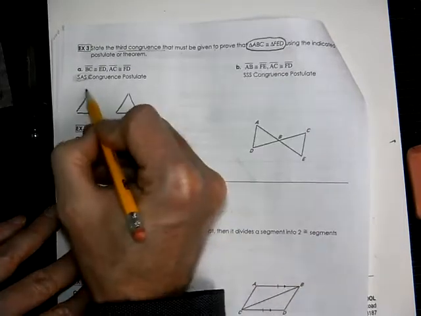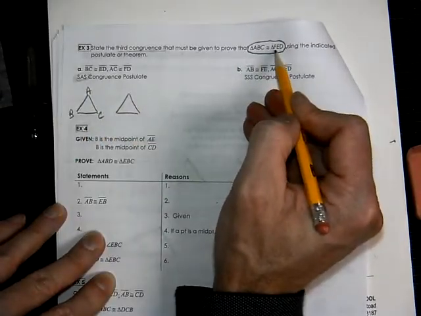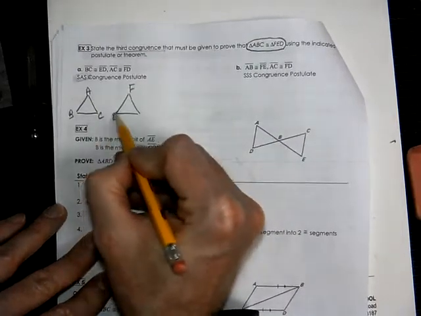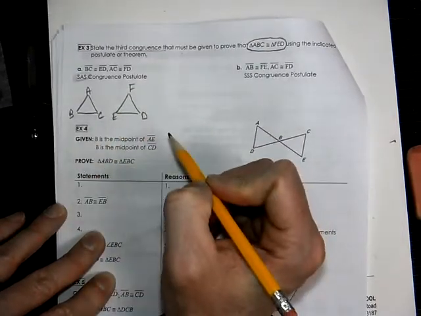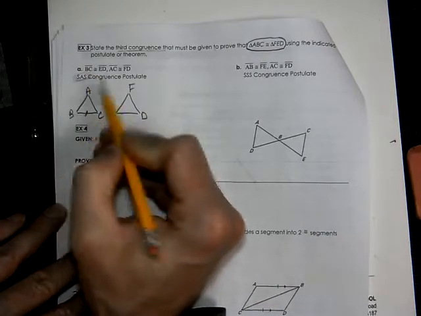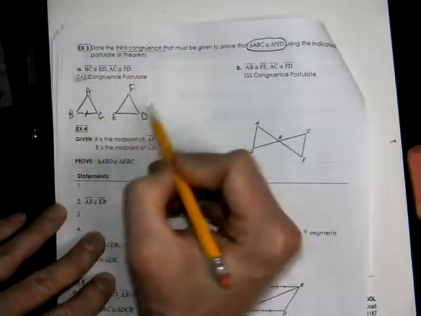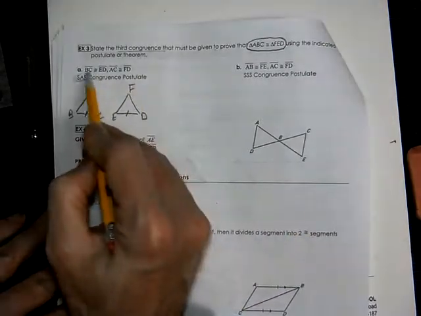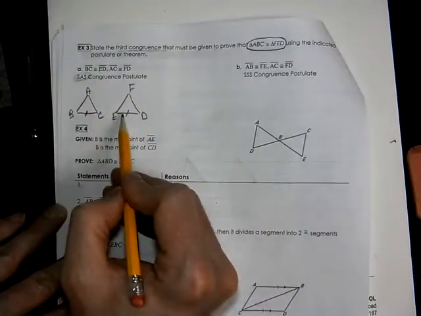One triangle is called ABC. The other triangle is called FED. I'm supposed to know that BC and ED, they are congruent to each other. So they're going to get a tick mark.